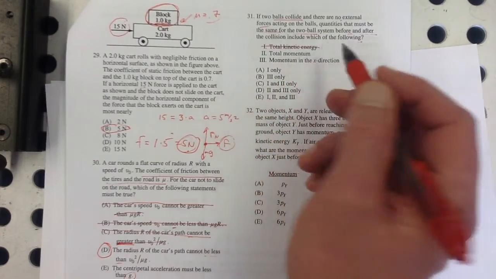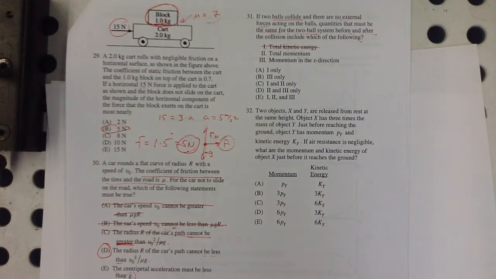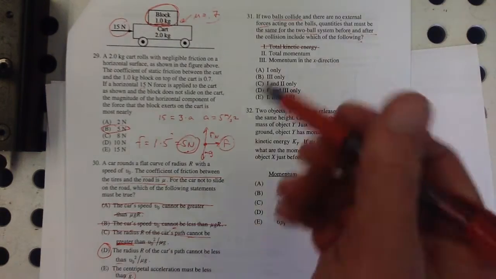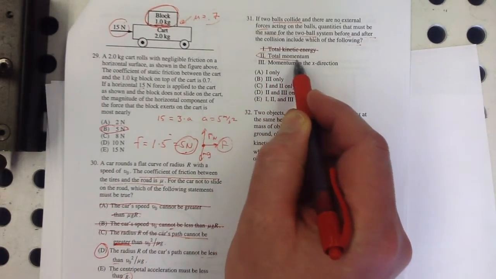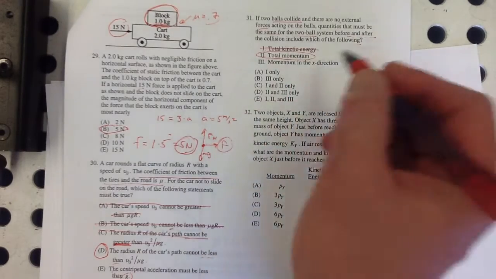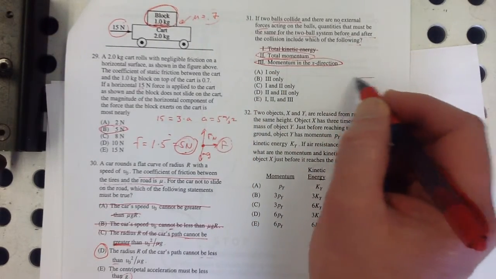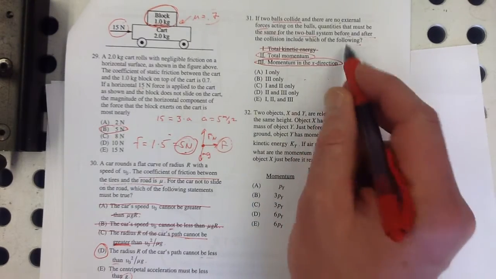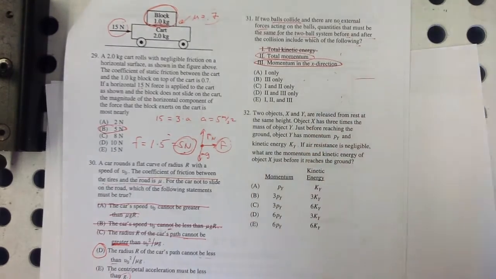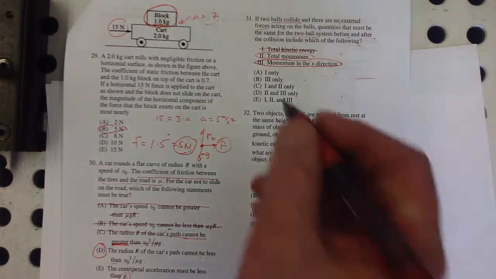So kinetic energy, that does not need to be conserved unless they tell us that it's elastic. Momentum, that must be conserved. And then momentum in the x direction is also conserved. If you break up the components, you have to have conservation of momentum in every dimension. So 2 and 3.